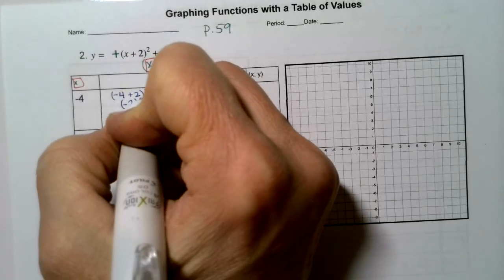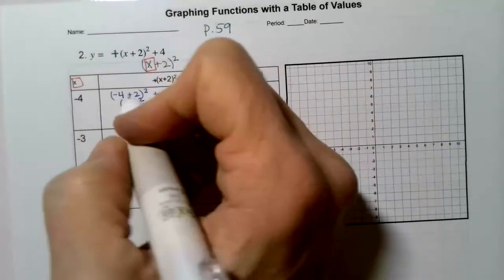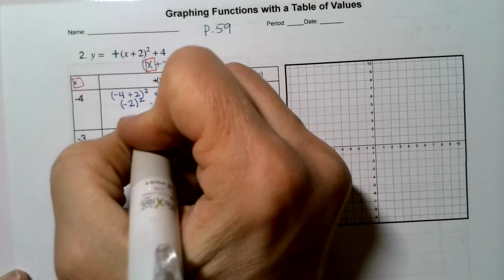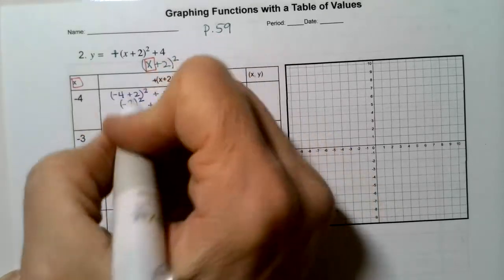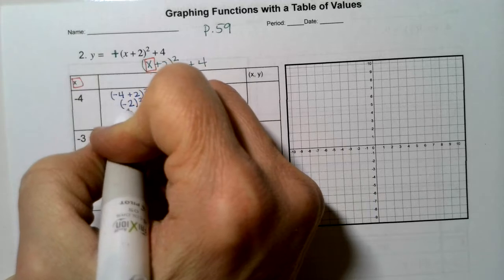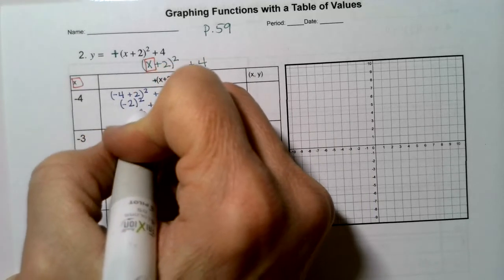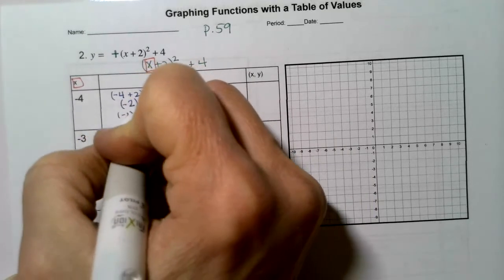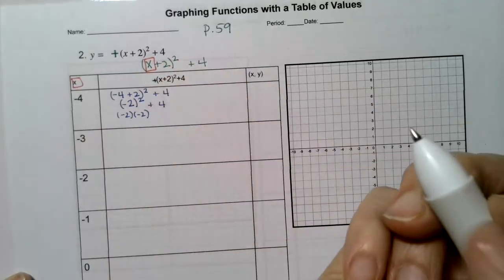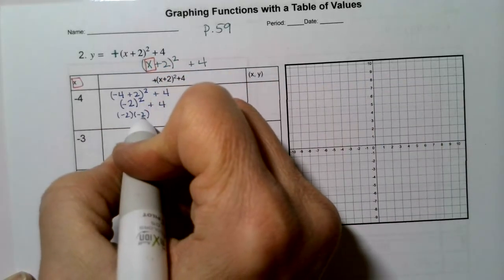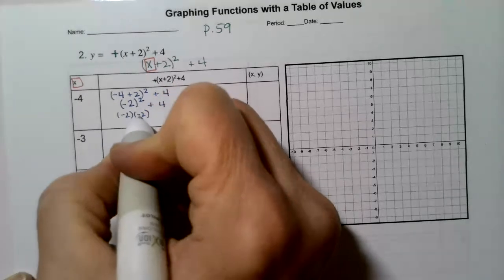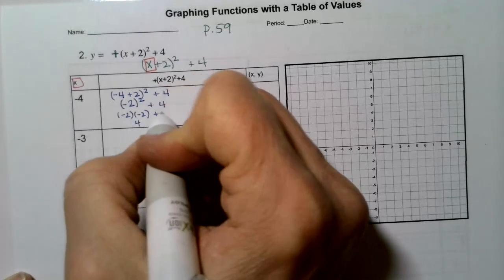That value is being squared. Negative 2 squared plus 4. Remember, negative 2 squared is like negative 2 times negative 2. So if it is helpful for you to write that out, negative times negative is a positive. So negative 2 times negative 2 is a positive 4.